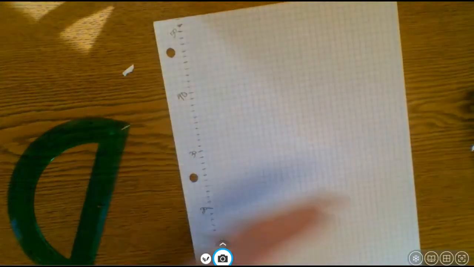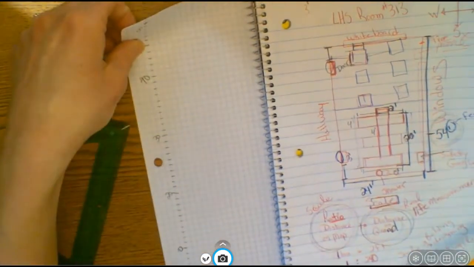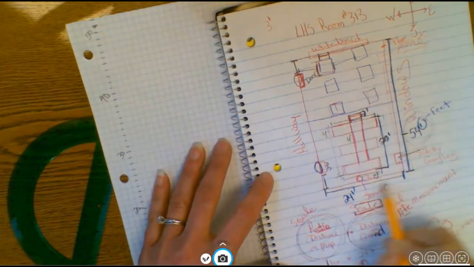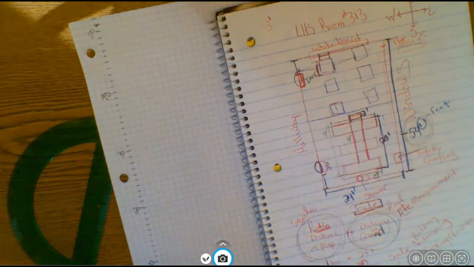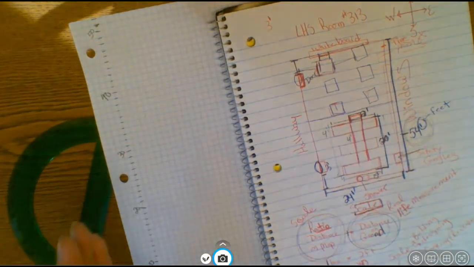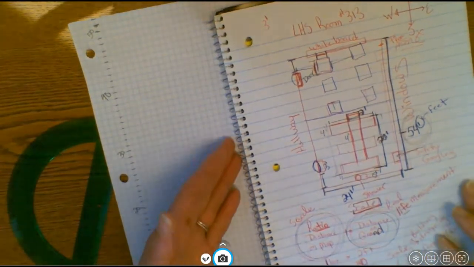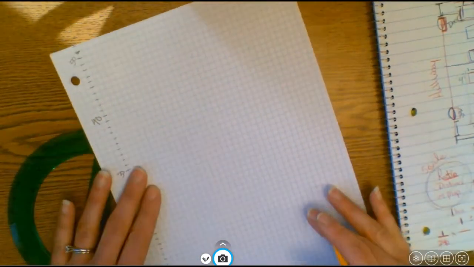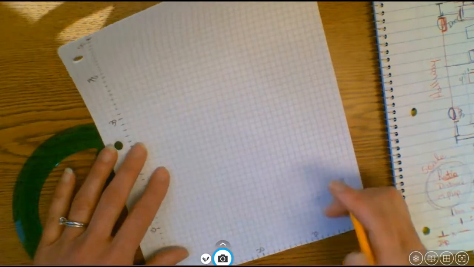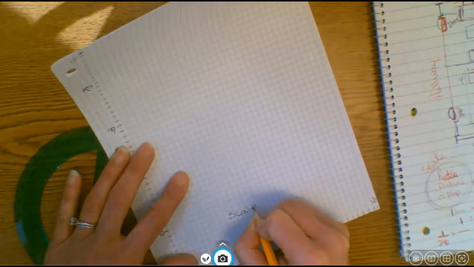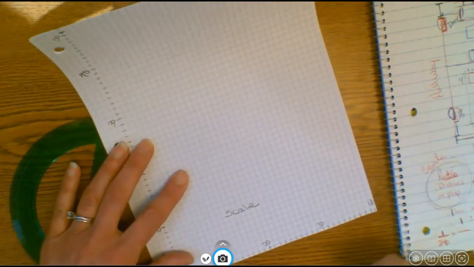What we needed was 54 by 24. So a 1 box to 1 foot ratio is not going to be enough. We're probably going to work with 1 box equals 2 feet, so 1 box to 2 feet. At the bottom here, I'm going to write my scale, and that should fit the whole drawing in.